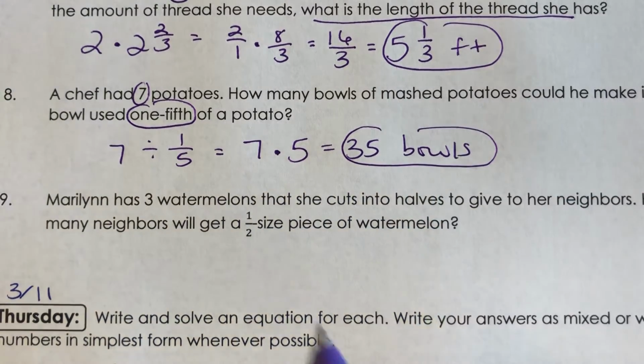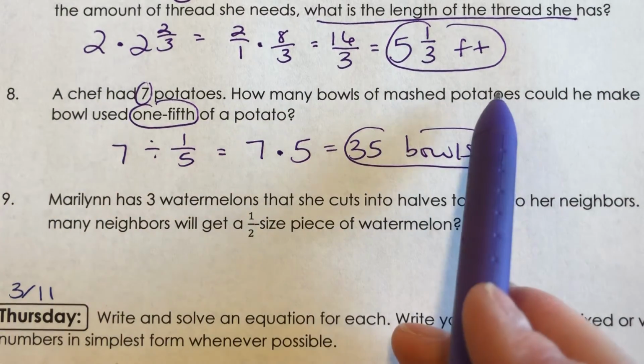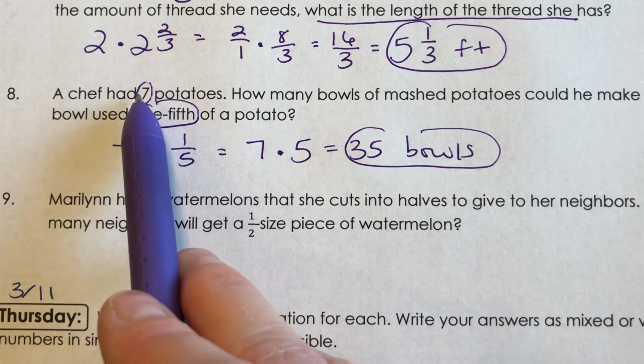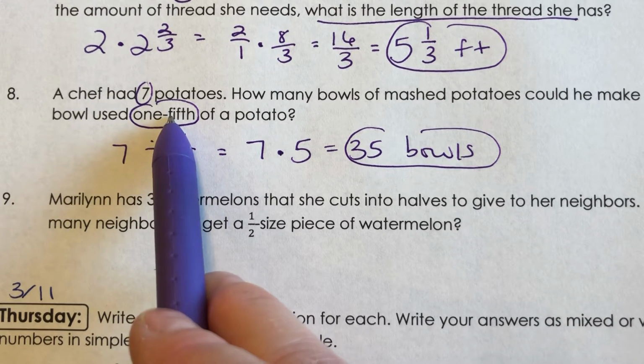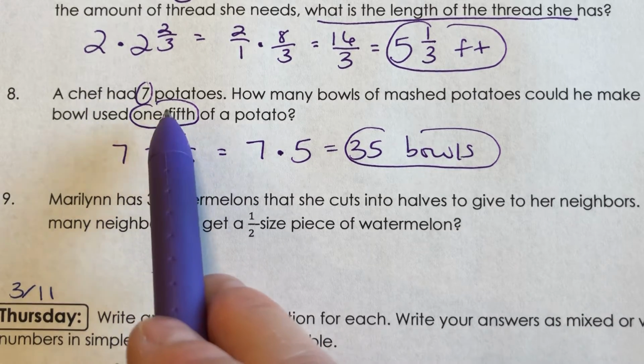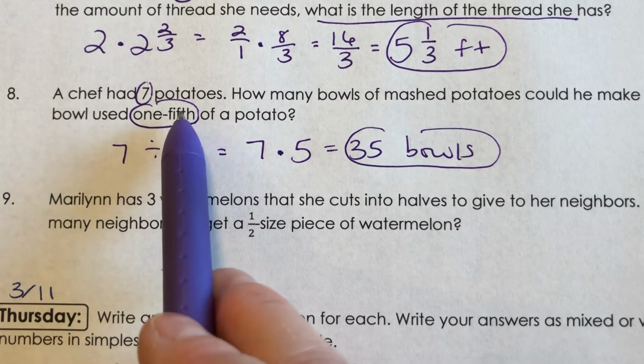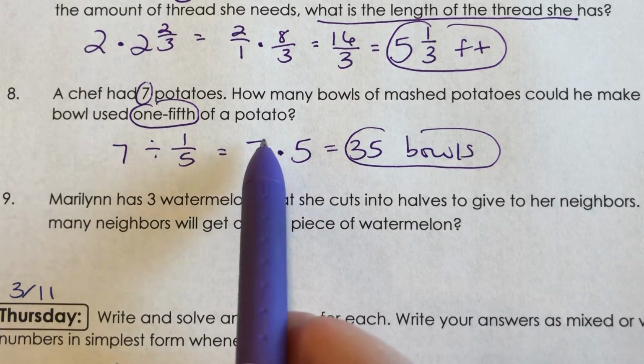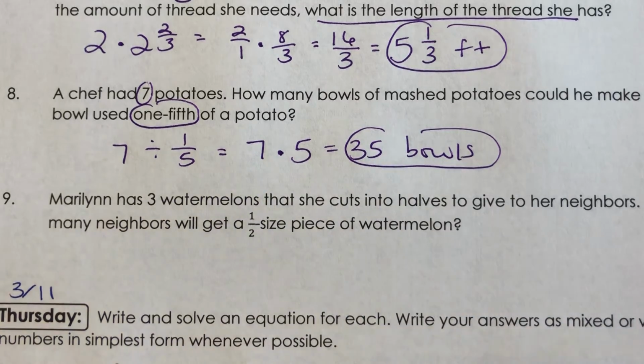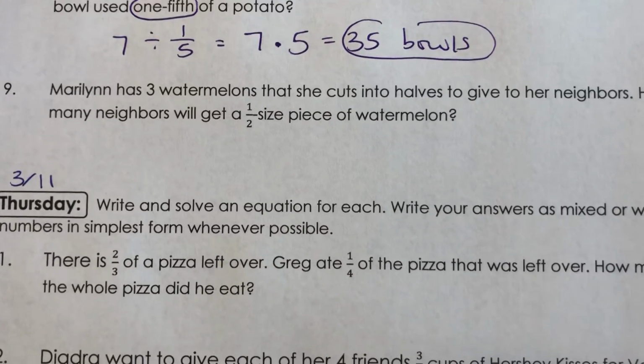And let's ask ourselves if this makes sense. If you have 7 potatoes and you can make a bowl with just 1/5 of that, couldn't I make 5 bowls with 1 potato? So if I could make 5 bowls with 1 potato, then with 7 potatoes, I would make 7 times 5. Yes, it makes sense. All right, last one.